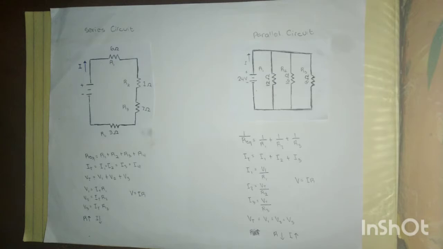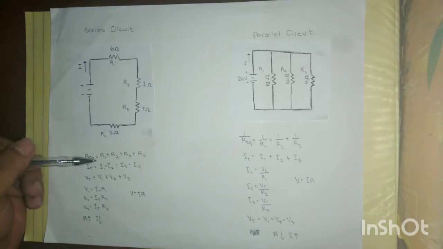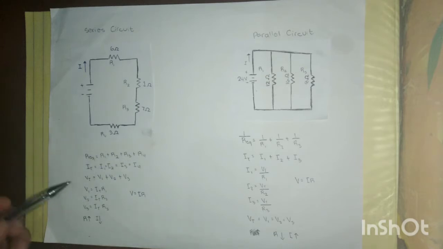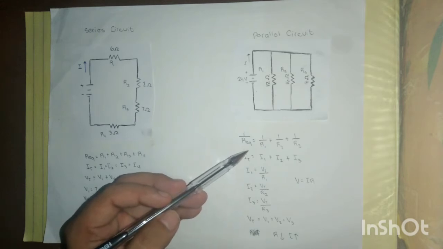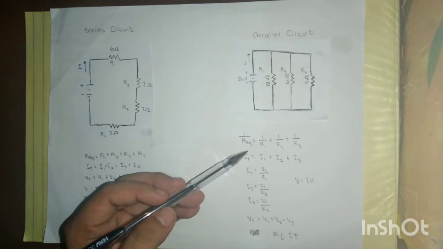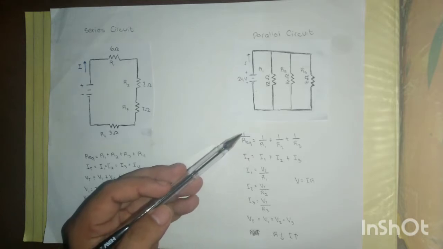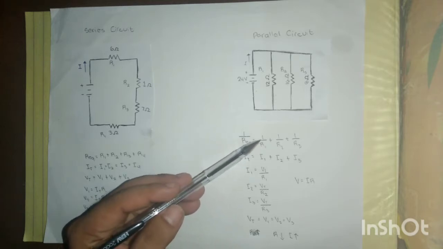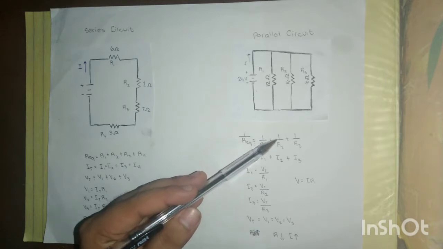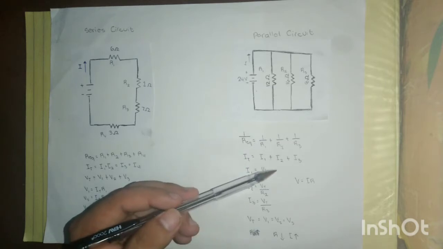To find the equivalent resistance of a series circuit, we must simply sum up all the values of the resistors. So the total resistance is equal to R1 plus R2 plus R3 plus R4. In a parallel circuit, it is just the reciprocal: 1 over the equivalent resistance of a parallel circuit is equal to 1 over R1 plus 1 over R2 plus 1 over R3 and so on.